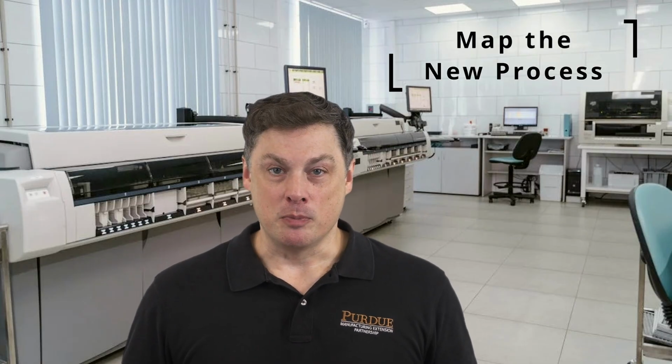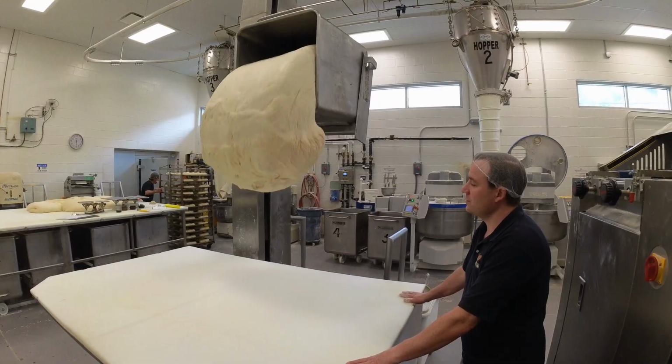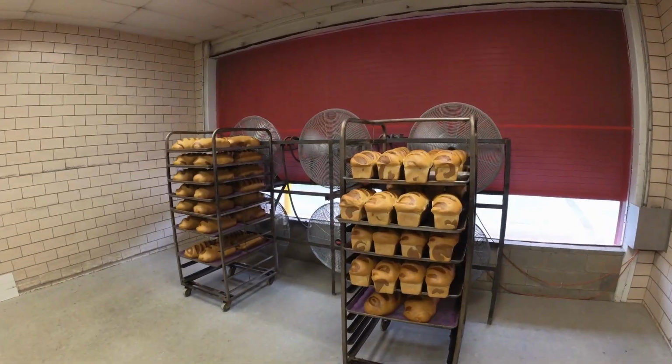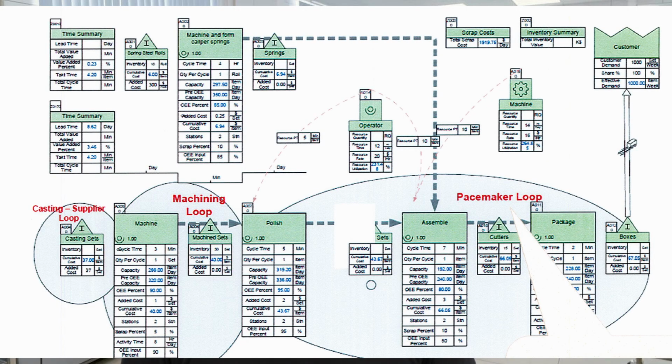Step 2 is to map the new process. Create a detailed flowchart of the entire manufacturing process from raw material input to finished goods. Use techniques like value stream mapping to identify inefficiencies, bottlenecks, or delays in the process. Then break down each step in the process to assess where resources such as time, labor, and materials are being used inefficiently. Step 3 is to analyze the data.